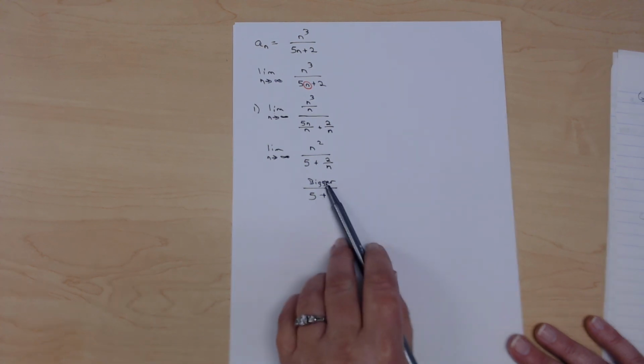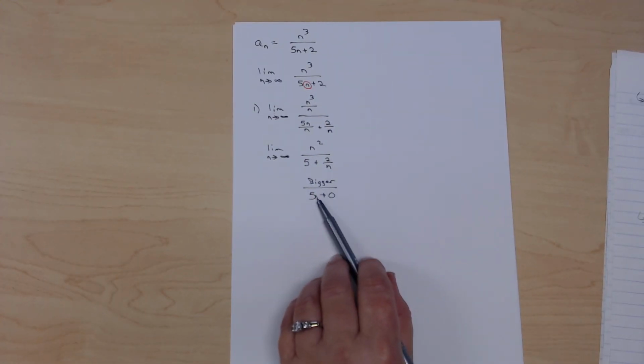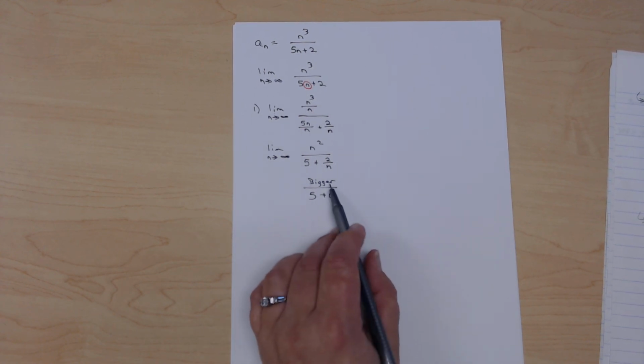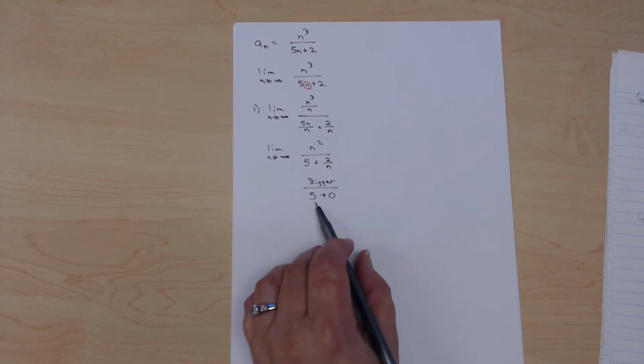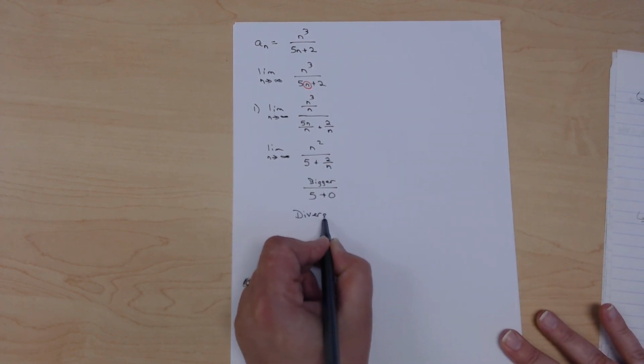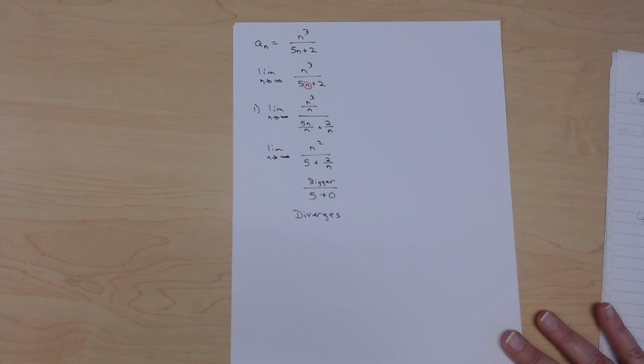But a really big number, 1,000,000 divided by 5, so we got a bigger number. But then I've got a trillion divided by 5, so that diverges. Okay, we cannot find the limit.